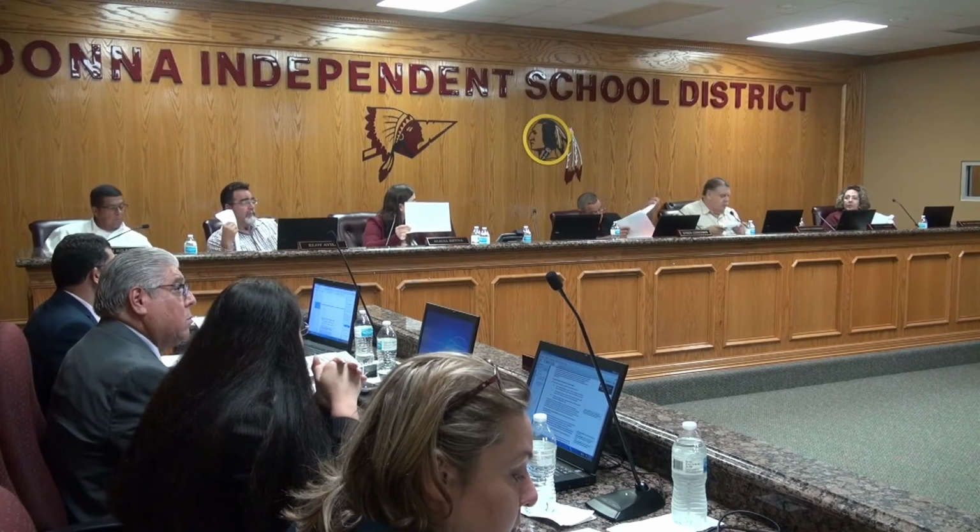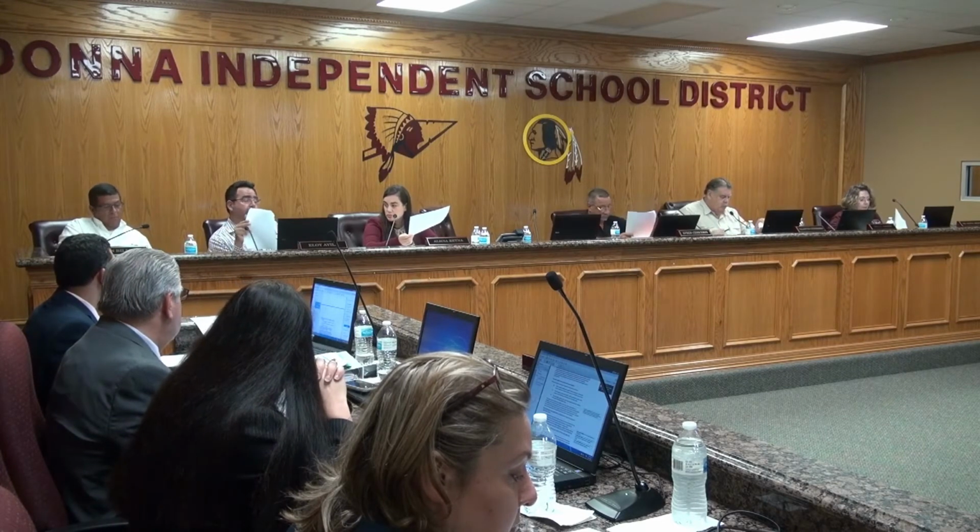The first thing to look at is goal number 1: the percentage of kindergarten through grade 2 students reading on or above grade level, as measured by iStation, will increase from 72% to 90% by the year 2023. Does everybody have this report? Yes, it's in that packet. I know we have multiple pieces of data, so I want to make sure we're all clear on where we're going. Okay, this is going to be the data, Superintendent.